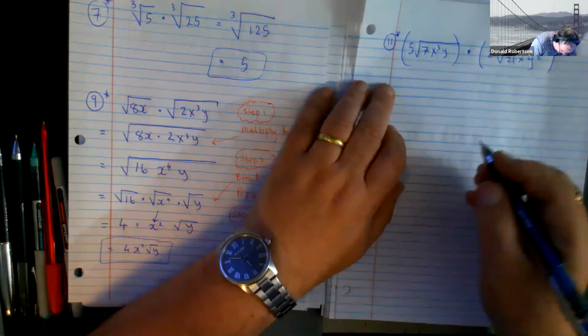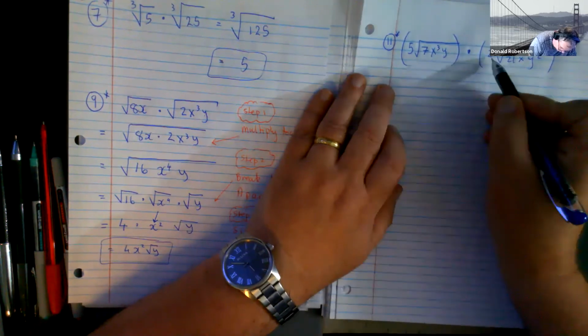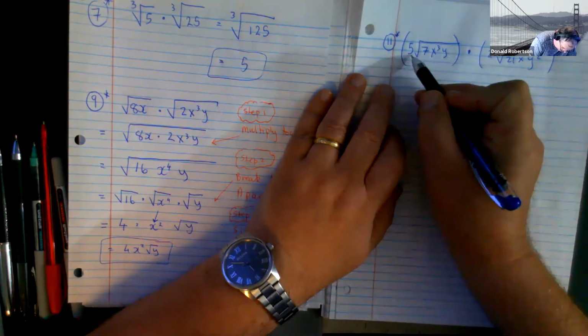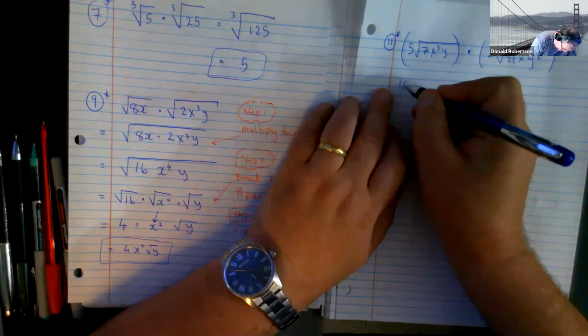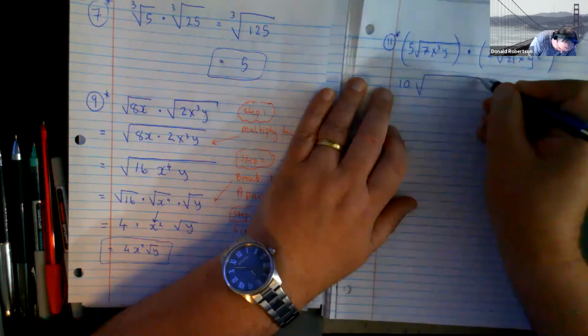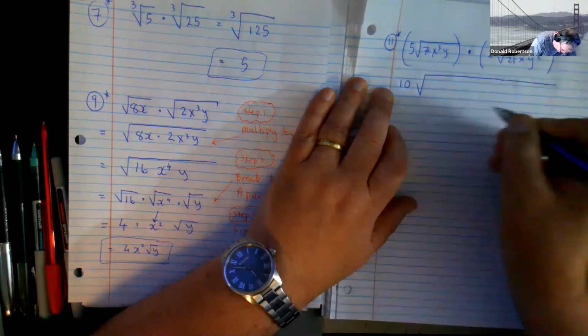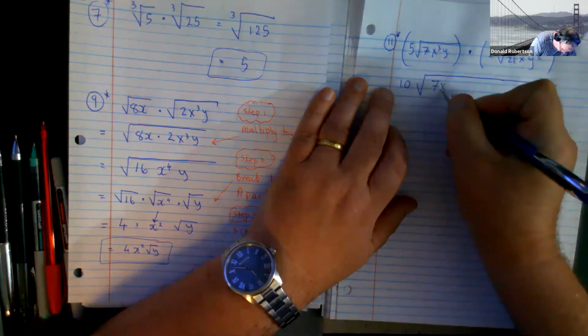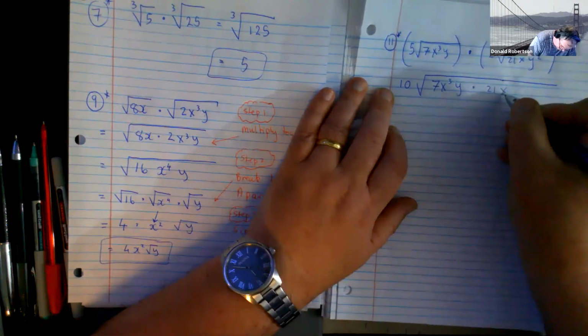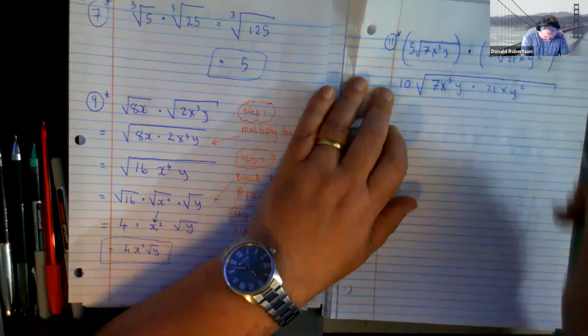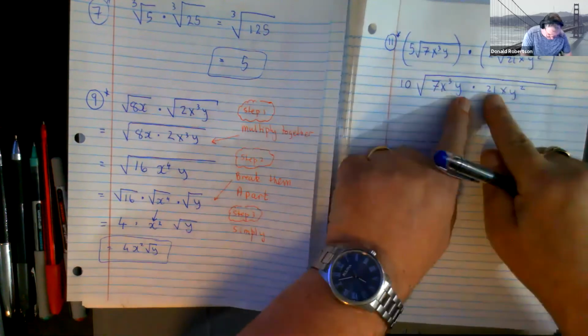Okay, the 5 and the 2 do not have square roots, so they're just like normal multiplication. 5 times 2 gets me 10. Now this is me putting them together. And so I'm not going to do it in one go, although you might be able to. I'm just writing down what I'm going to do, right? That times that inside the square root.